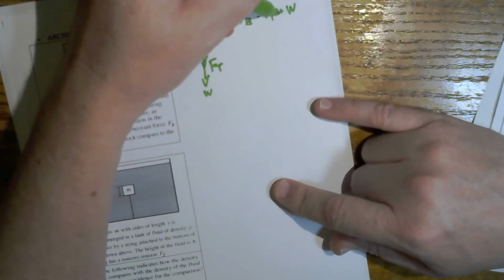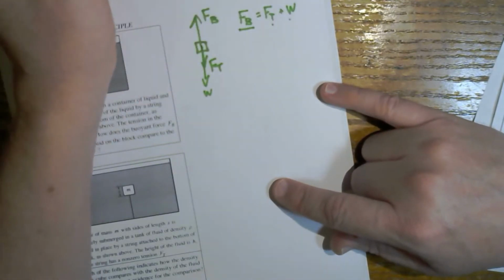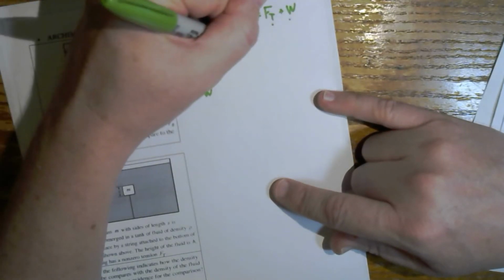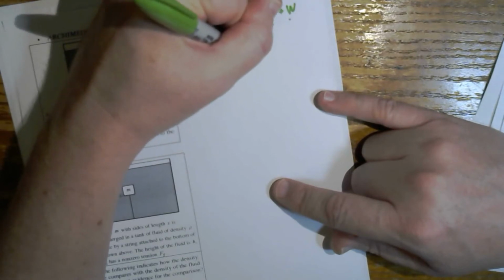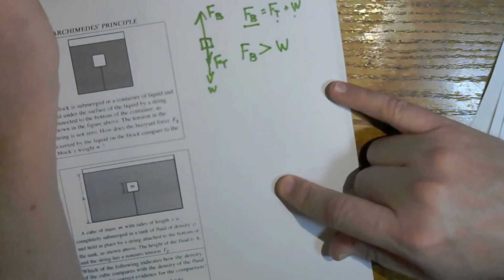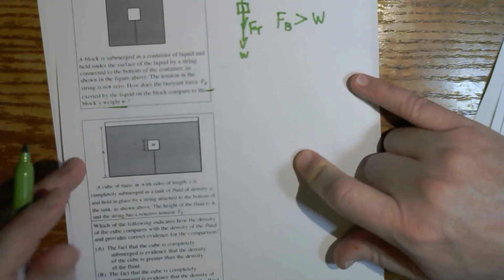So looking at this, it's clear that the buoyant force is going to be bigger than either one of these. They're both smaller than the buoyant force. Specifically, the buoyant force is greater than the weight. That's what the question asks. How does the buoyant force compare to the block's weight?